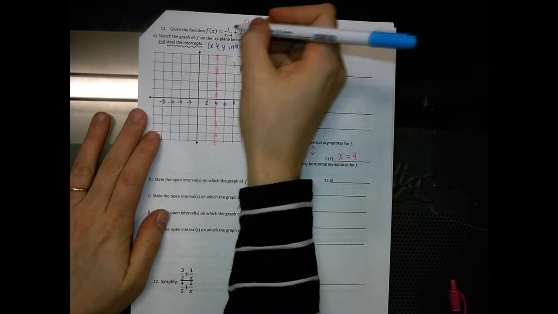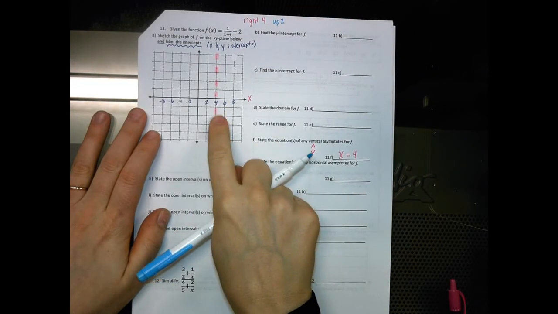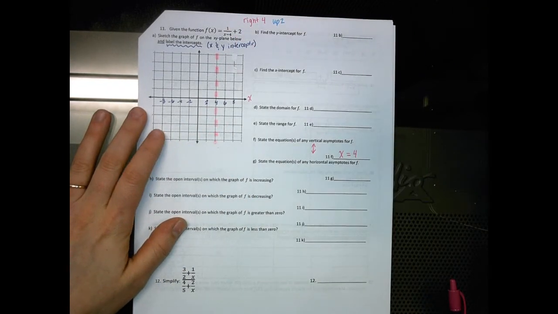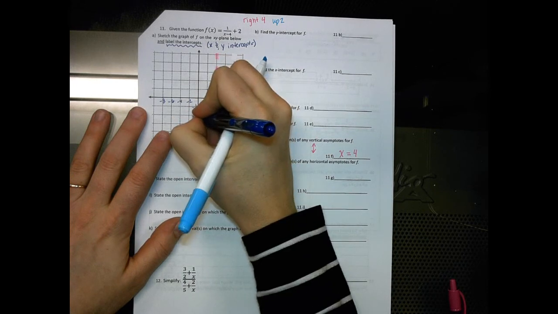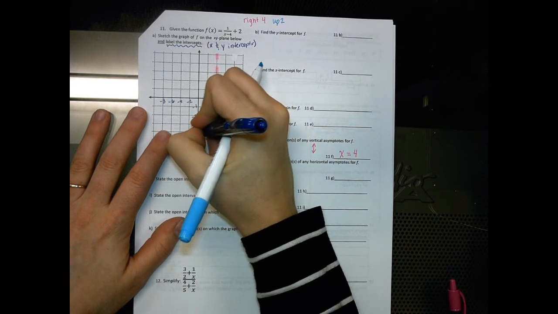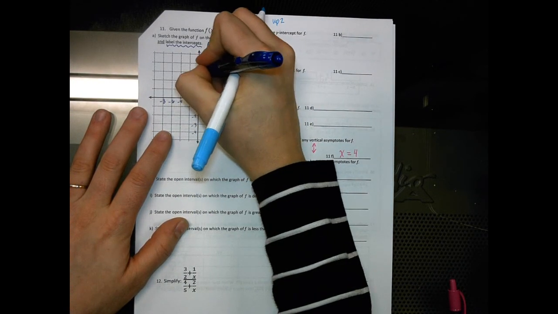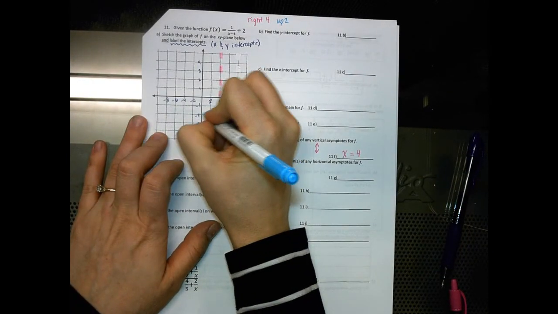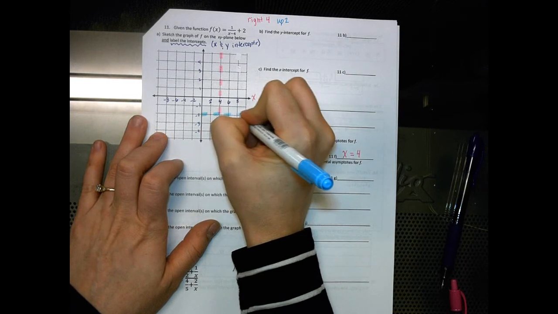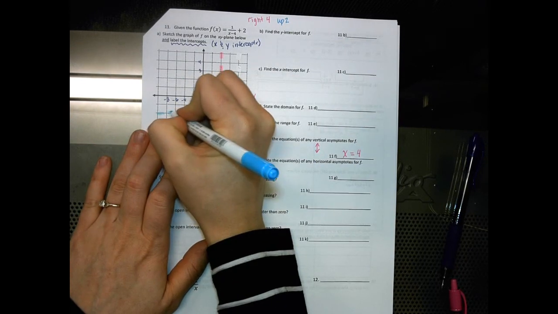Then we're going to go to our horizontal asymptote. Paying attention. Let's see. Down 2, we're going to keep our y-axis the same. So I'm going to do -1, -2, -3, -4. So my horizontal asymptote at -2.